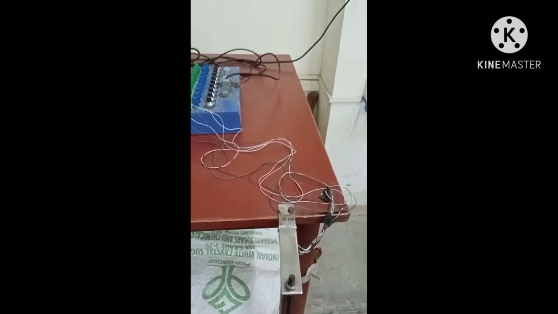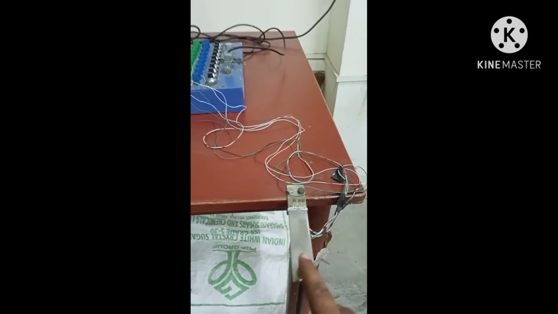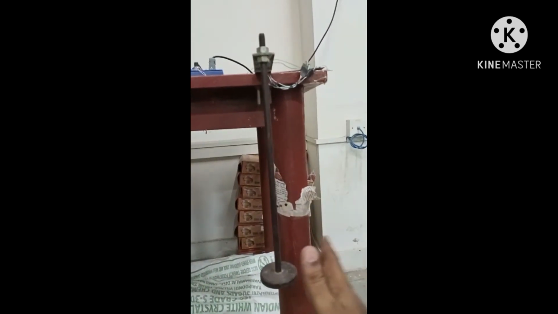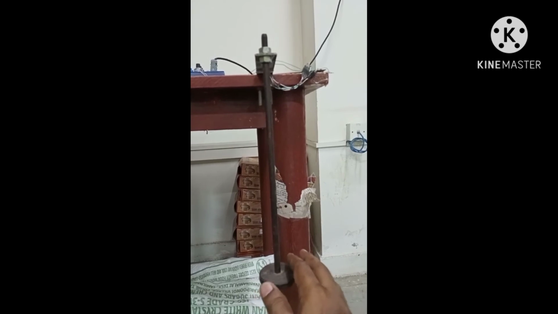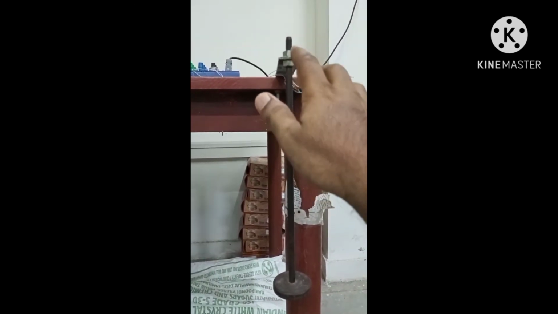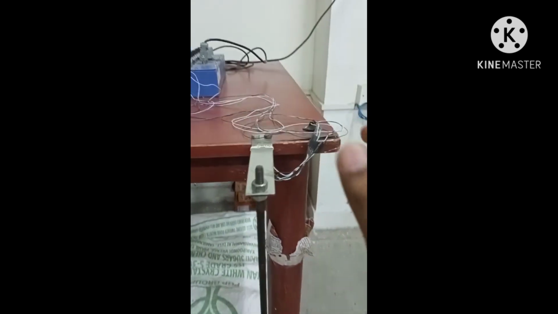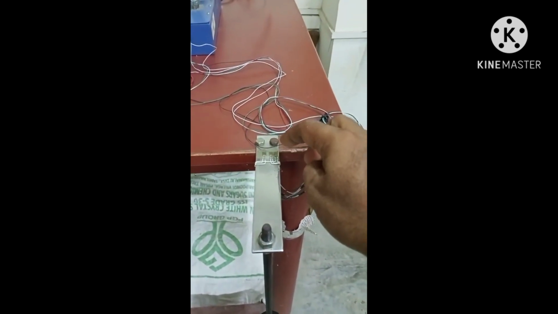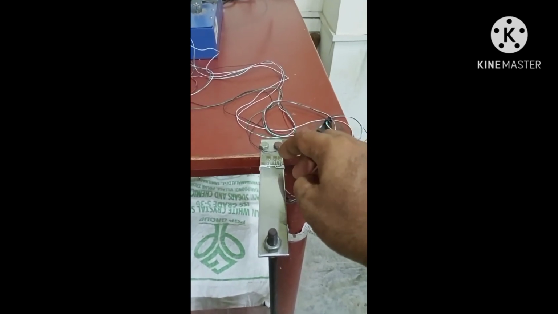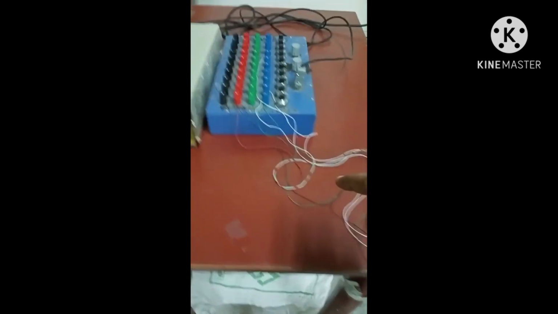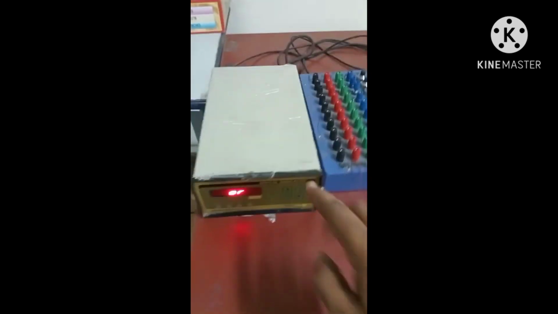So here we have a cantilever beam. In the cantilever beam, we are going to apply the load. See, here we have to apply the load. When load is applied, the beam will be subjected to deformation. When it is subjected to deformation, strain will be developed. The strain will be measured by the strain gauges. These strain gauges are connected with the circuit. Here, see, this is the indicator.